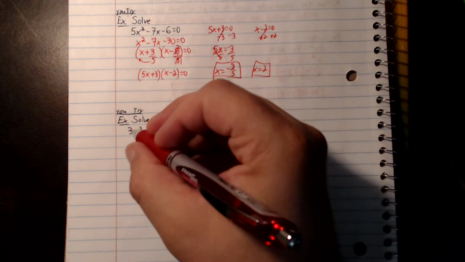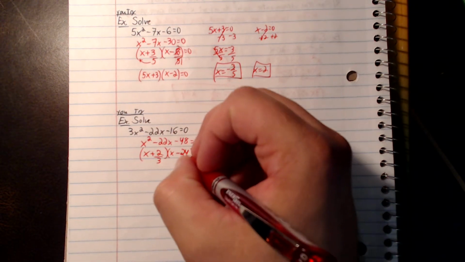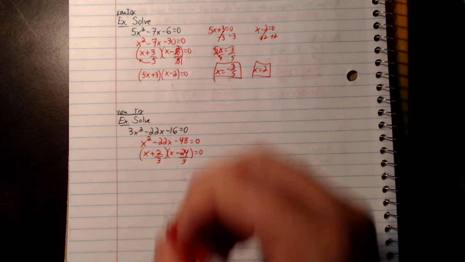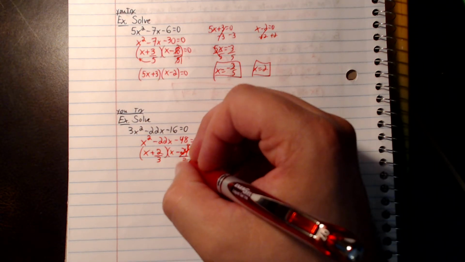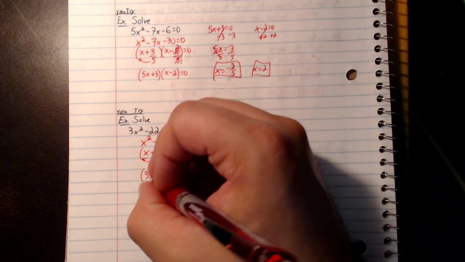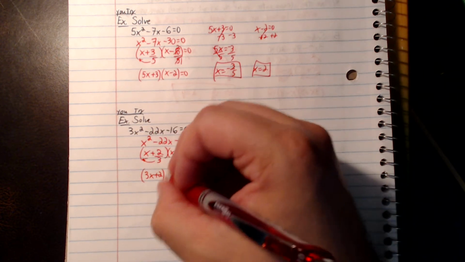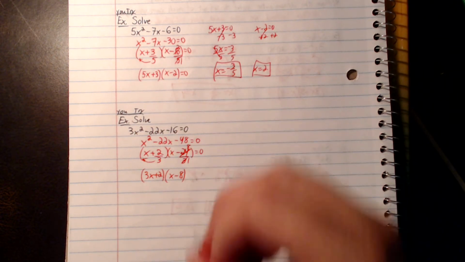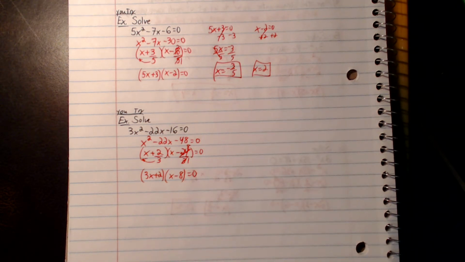Then we're going to divide by 3, reduce, and rewrite. 3x plus 2, x minus 8 equals 0. Okay, so there is your Berry method factoring.